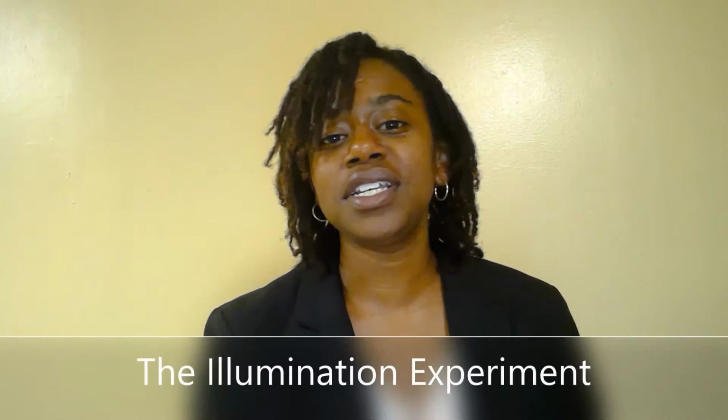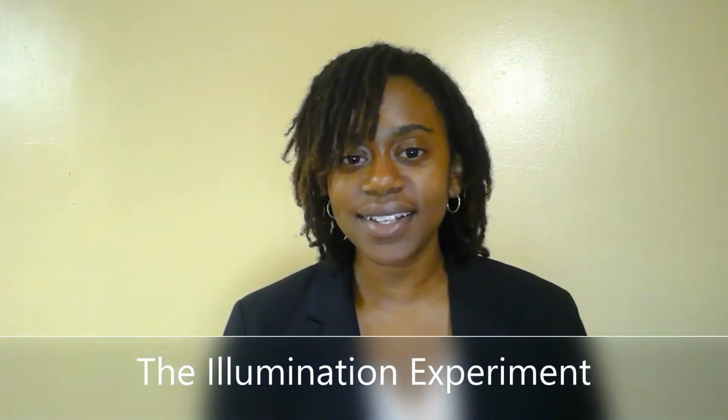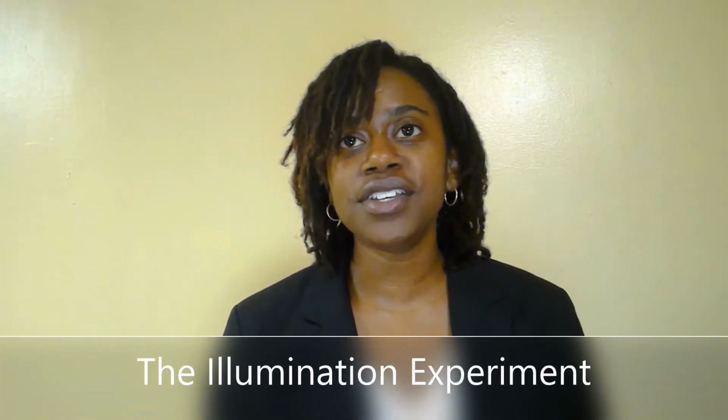So first, the illumination experiment. This was undertaken to determine the effects that changes in illumination had on productivity. Researchers hypothesized that the illumination in the lights would affect productivity in the following ways. When illumination was increased, productivity would increase as well. When illumination was decreased, productivity would decrease. However, the results found no correlation between the productivity of work and the illumination in lights. For this reason, researchers decided that more research was to be conducted.